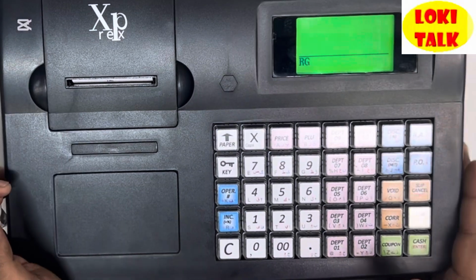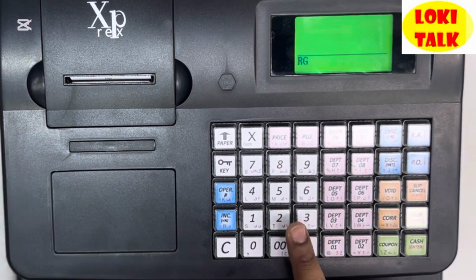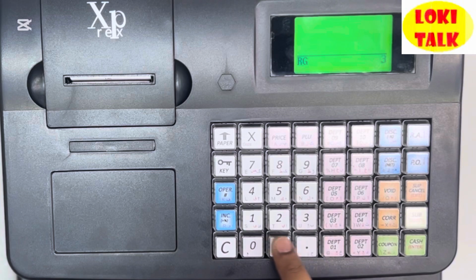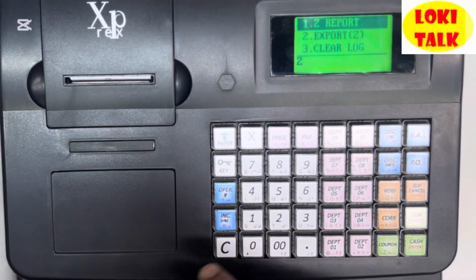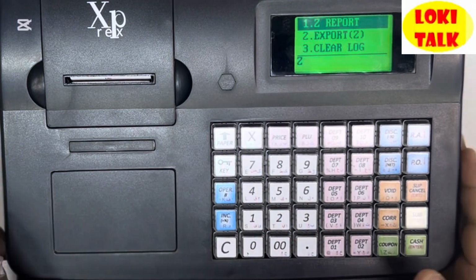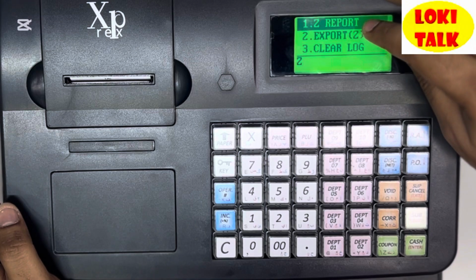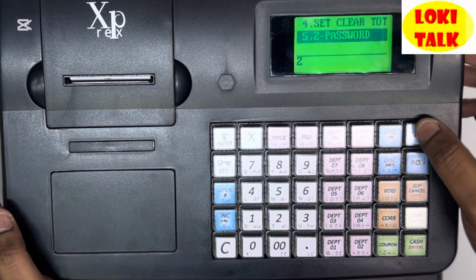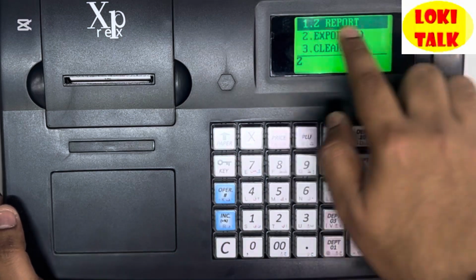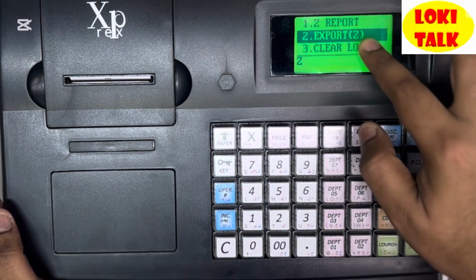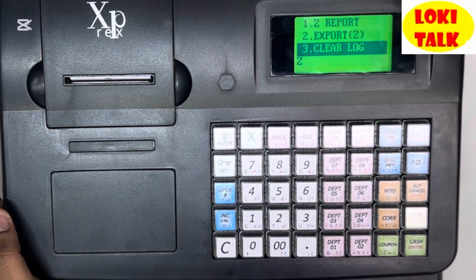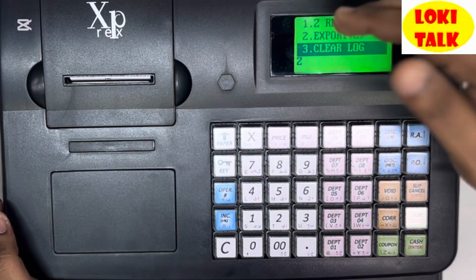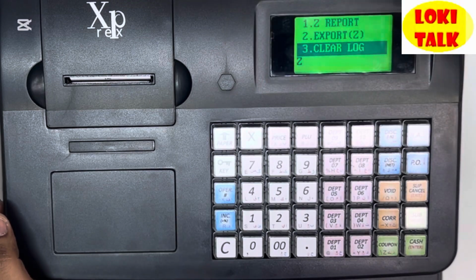Okay, so for taking the report, the first option is the 3 button, then click on the key button. So 3 key is the report option. Inside it you can see Z report is there. If you go down with the arrows, you can see all the options inside it. Here Z report is there, and in that, export Z report is there. Export Z report means if you want to export it to a pen drive or something like that.